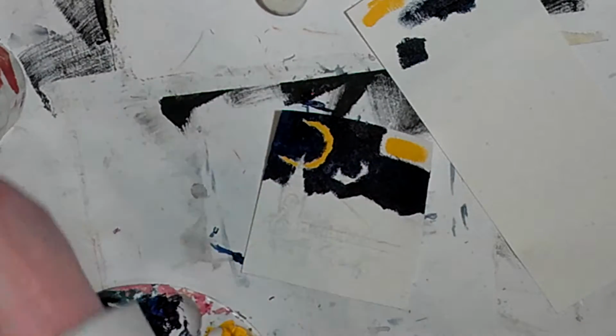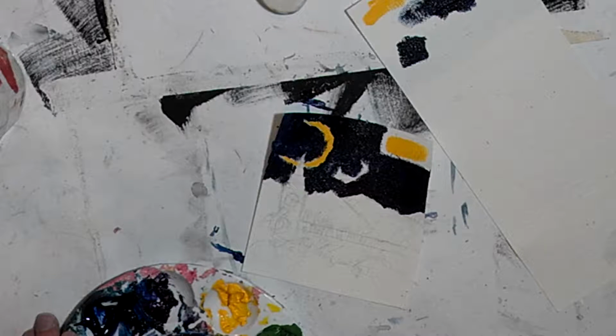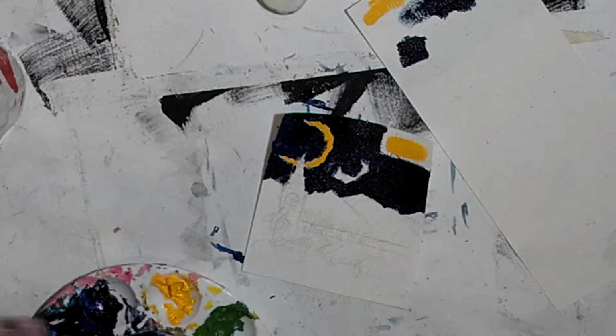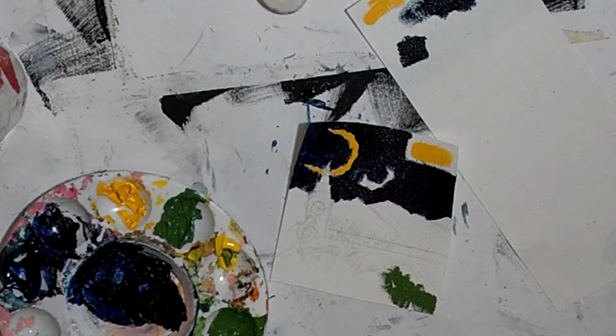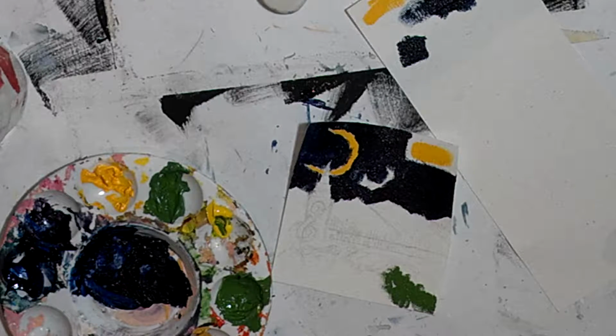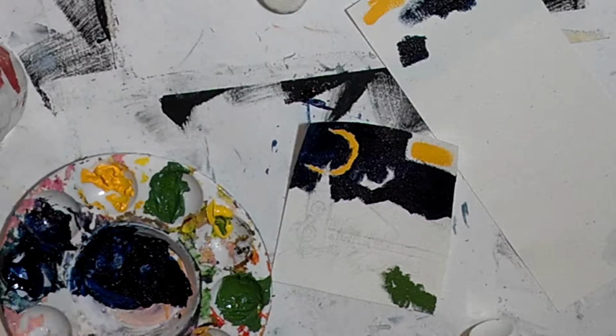So what I did was, if you see that piece of canvas paper right next to me where I'm testing out all the colors, I basically cut out a piece of that about the same size and shape as this one, and I just did a whole new picture on that.